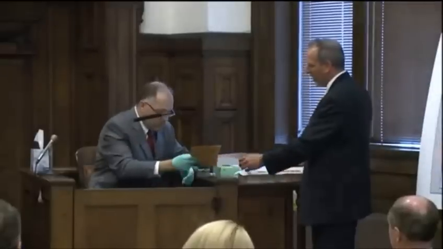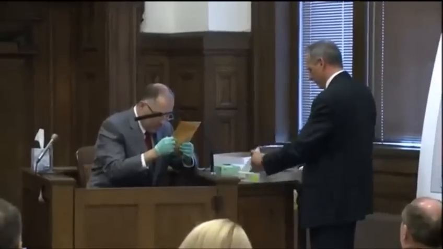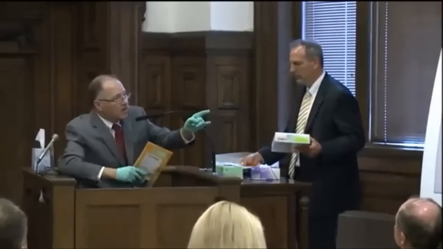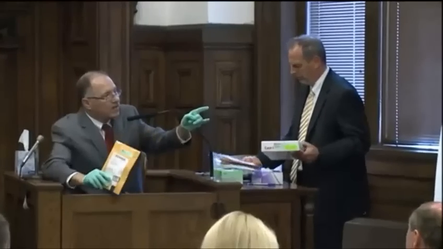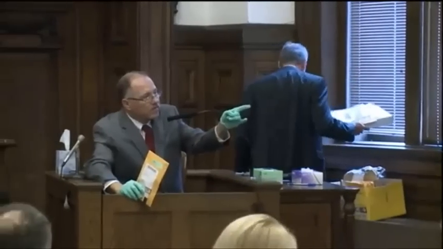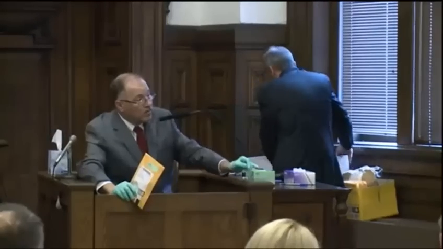And lastly, in regards to outside items, I'll now hand you what's been marked as State's Exhibit 61. One of our photos of the pylon and the pair of glasses. We pointed out it was the neon orange pylon that we located near the sidewalk on the right quadrant.